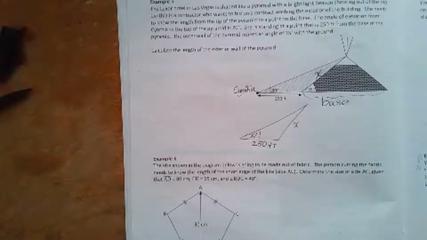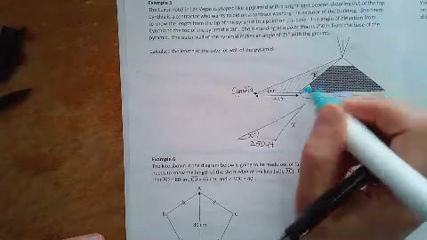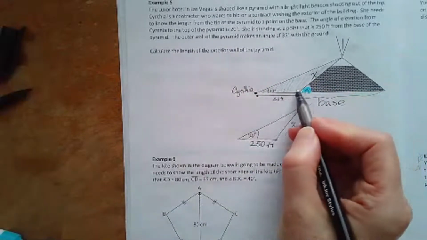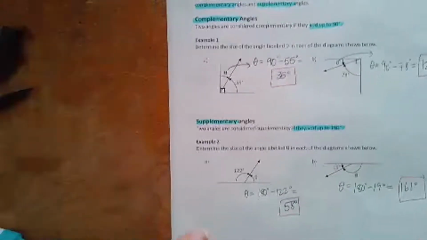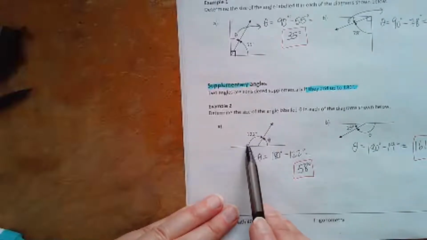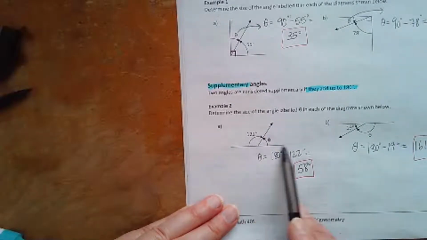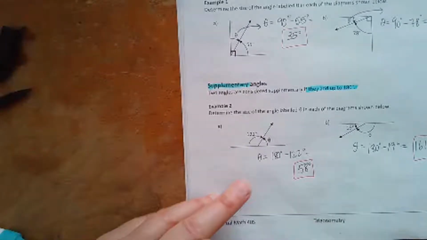So I'm going to highlight this 35 degrees because I can see that this 35 degrees is part of a straight angle. And remember we learned yesterday, these are called supplementary angles. If there's a straight line drawn and I know part of the angle of the straight line, the other is just 180 minus.